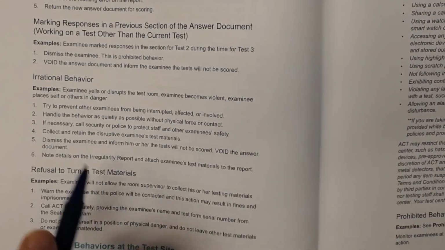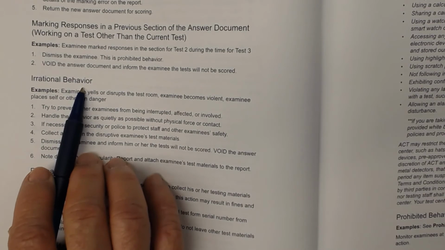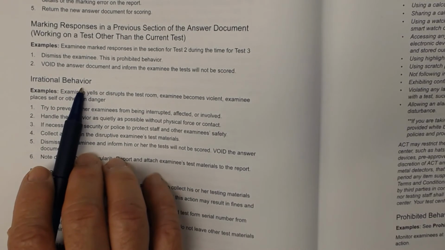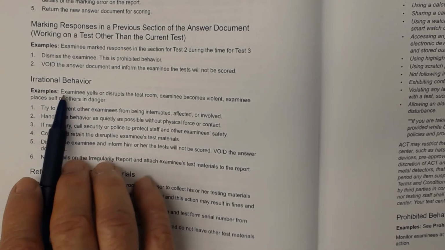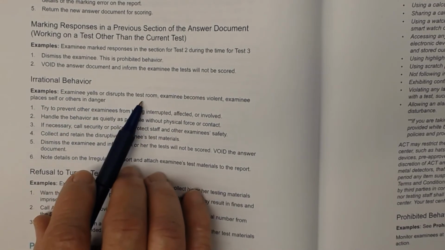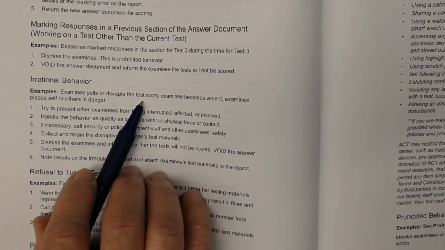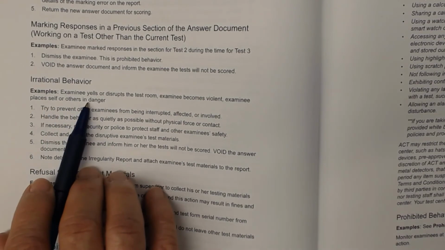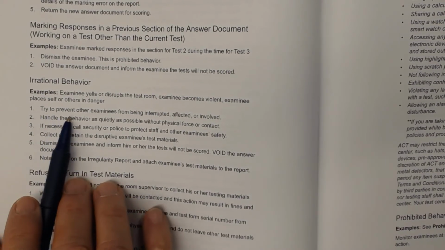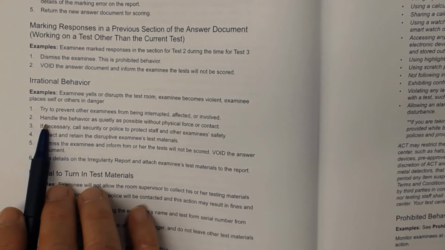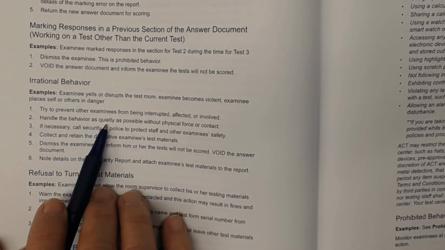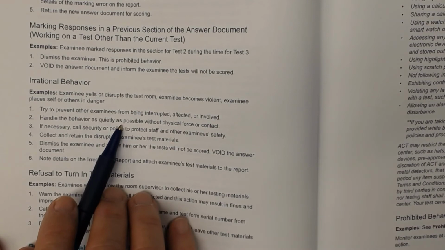Okay, so there's some information on irrational behavior. We've never had students on test day in the test room whose behavior was irrational. Examples would be: examinee yells or disrupts the test room, examinee becomes violent, examinee places self or others in danger. We've never had that, but if it happens, number 1, try to prevent other examinees from being interrupted, affected, or involved. Number 2, handle the behavior as quietly as possible without physical force or contact.